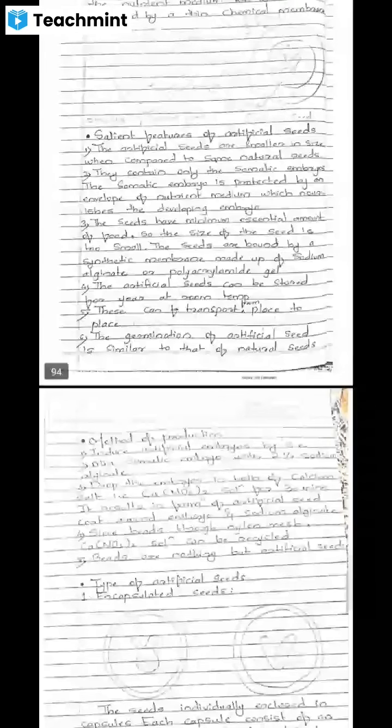Like beads, these chemicals cover the seeds, and these seeds are sealed with the help of beads through nylon mesh. The calcium nitrate solution can be recycled, and beads are nothing but the artificial seeds.